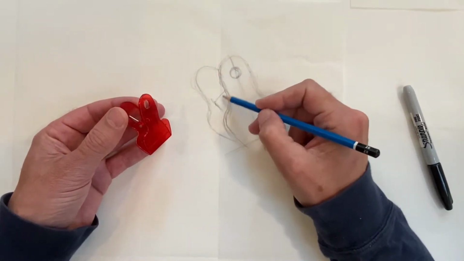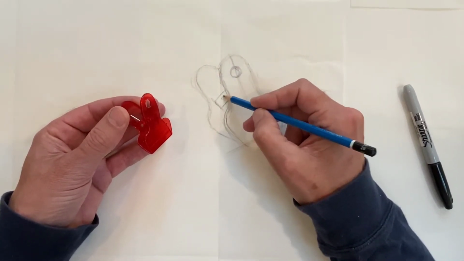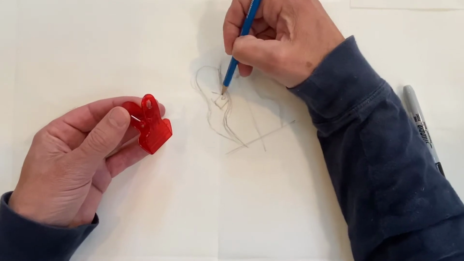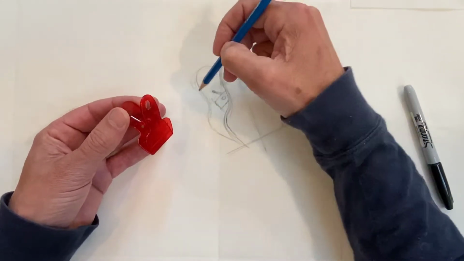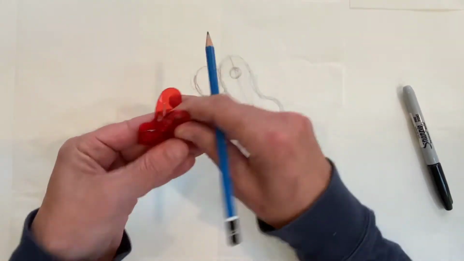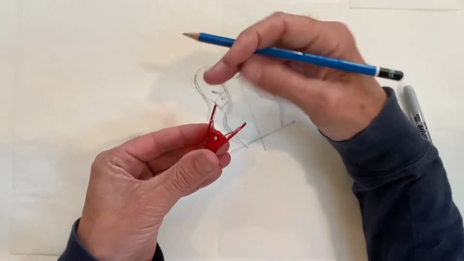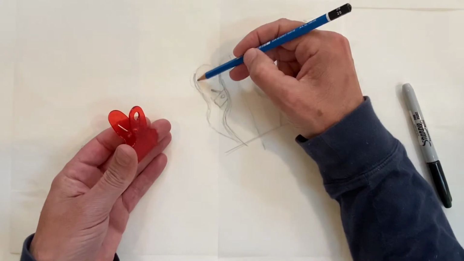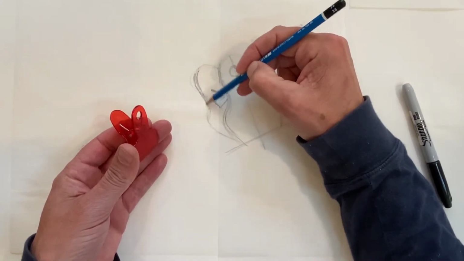I'm just drawing the inside part where that thing is attached with that little piece of metal, or whatever it is, aluminum. And then obviously, this plane has that width right there. So I'm going to draw that width.